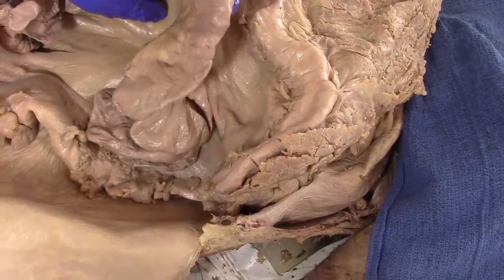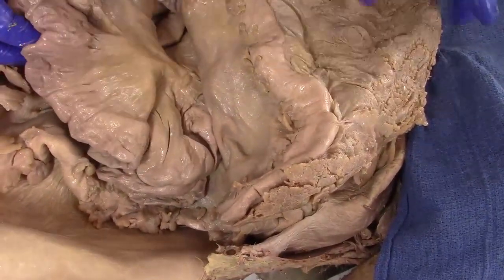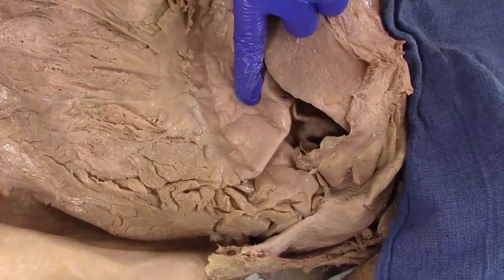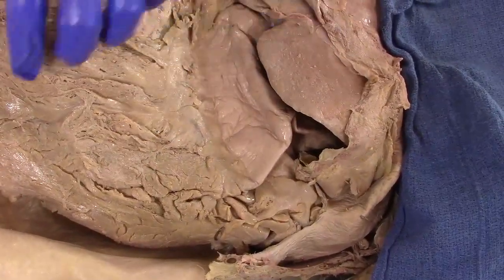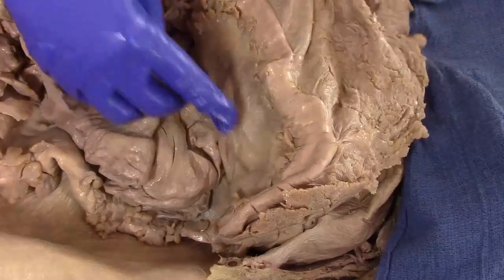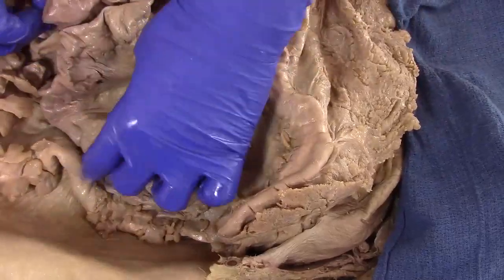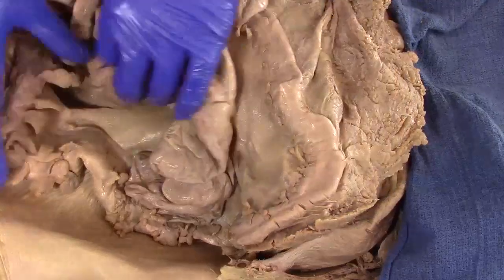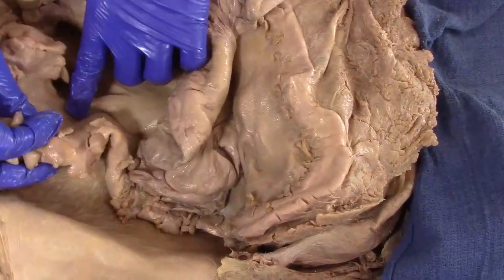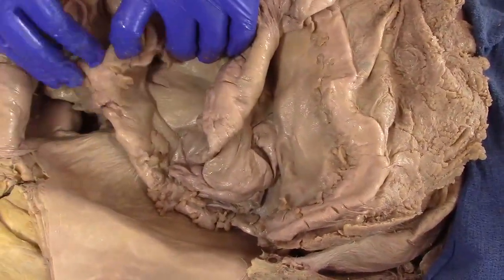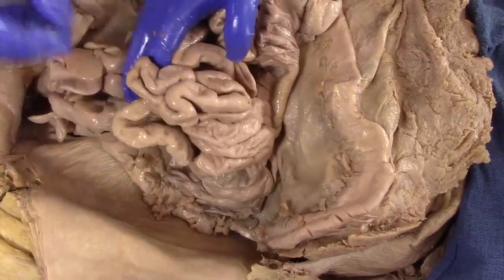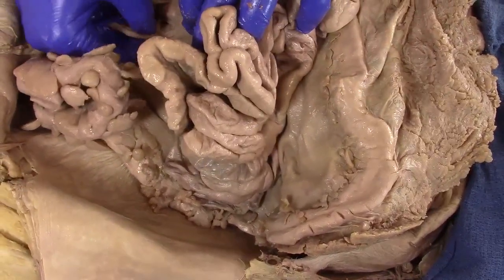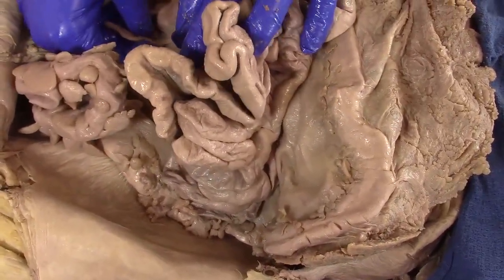So once again, the intraperitoneal organs: the stomach having the folds greater and lesser omentum, the transverse colon having the mesocolon, the jejunum and ileum having the mesentery, the sigmoid colon covered by the sigmoid mesocolon, and the appendix suspended with the mesoappendix. These are the intraperitoneal organs.